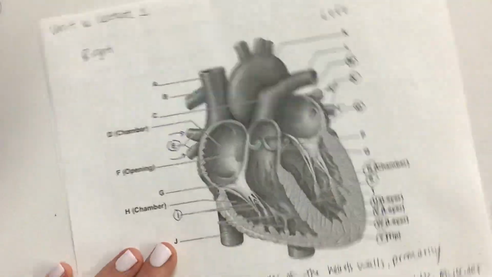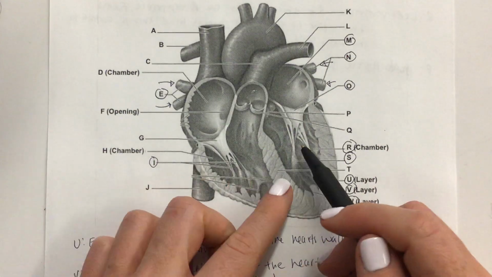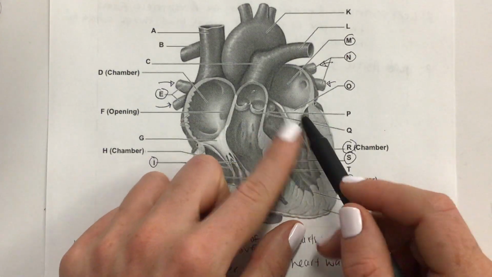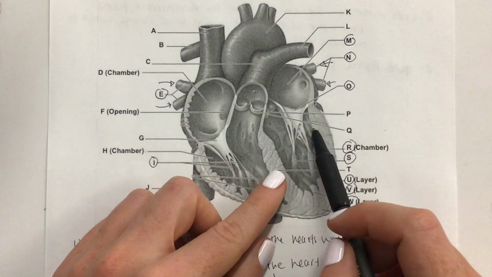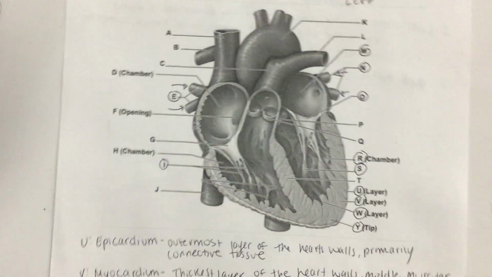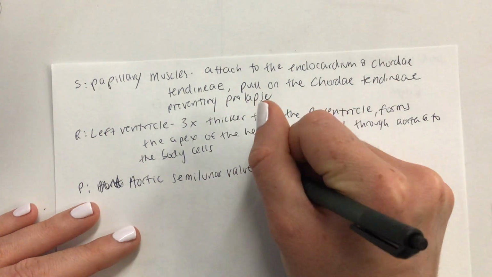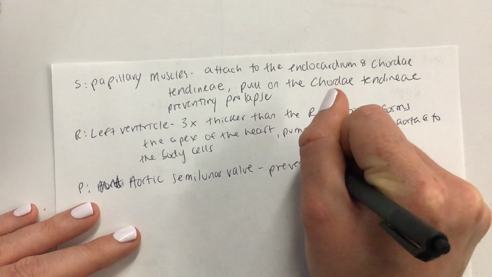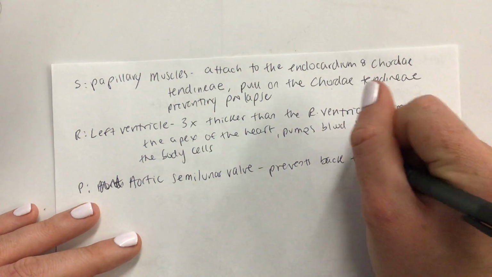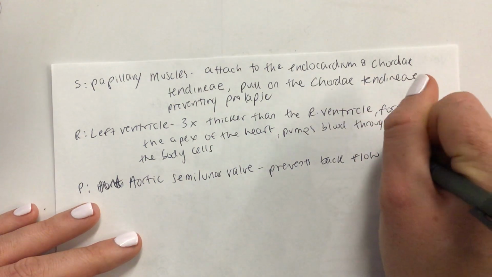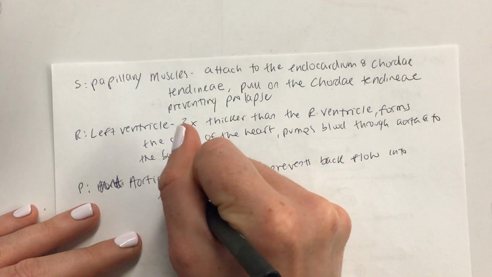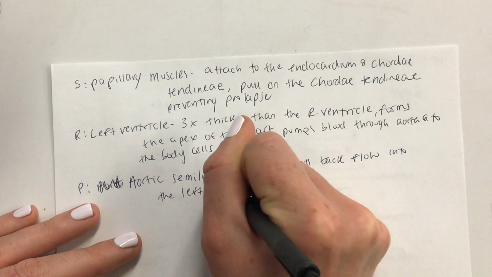Again, we'll look at the structures of these valves in class in a picture on the PowerPoints, but it's different structurally than these bicuspid and tricuspid valves, so it's more similar to this valve over here, just a little bit different structurally. And it's called the aortic semilunar valve, and it prevents backflow, that's what all these valves do, into the left ventricle.